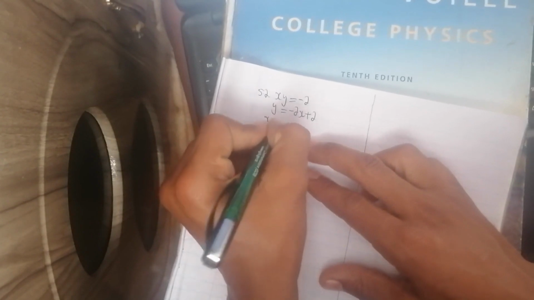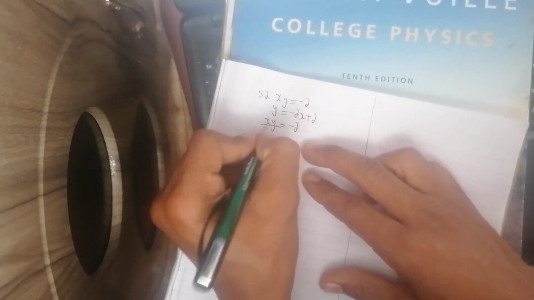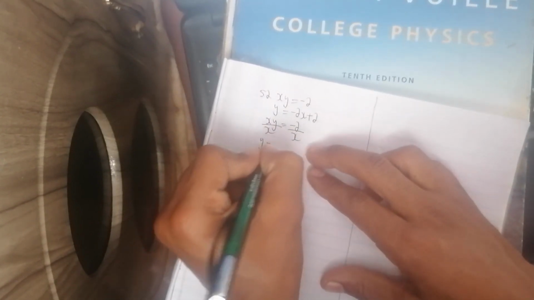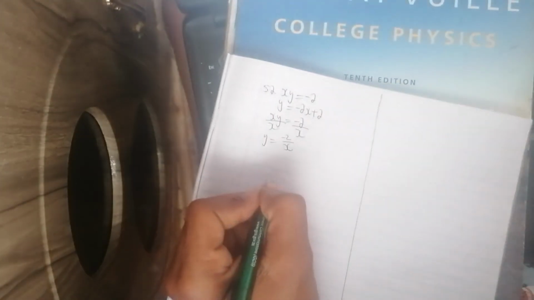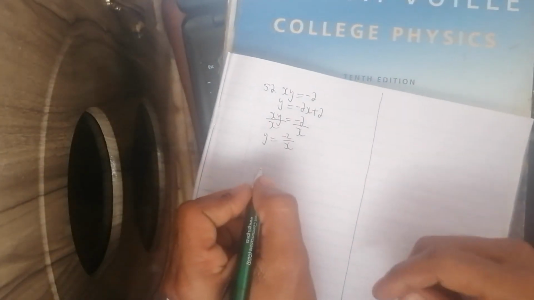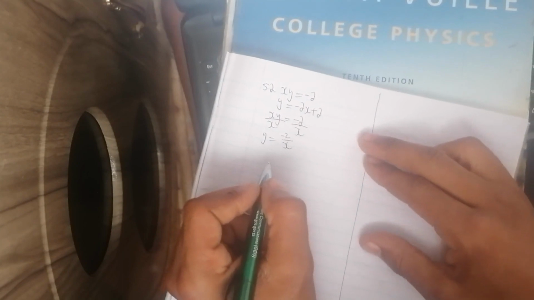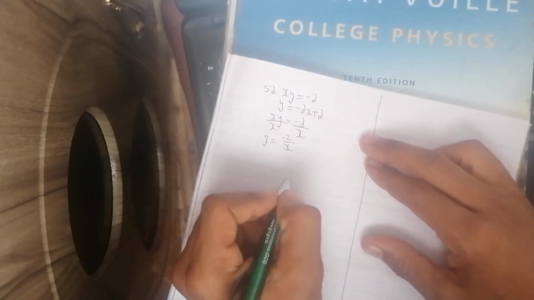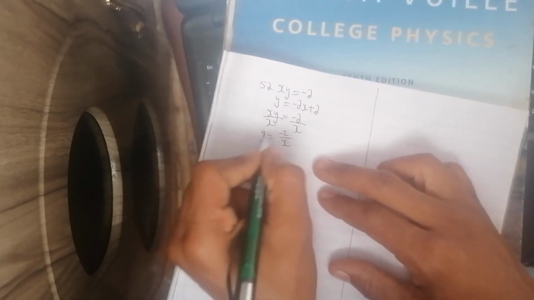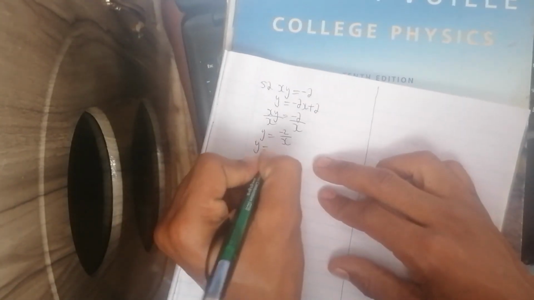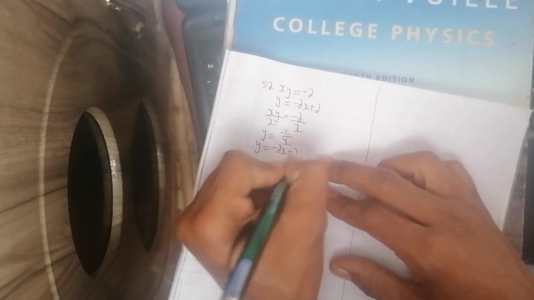So we know that xy equals -2, y equals -2 over x, right? And we are given an interval. We're drawing this from -3 to 3, right? So this would be the first one, and this would be the second one.